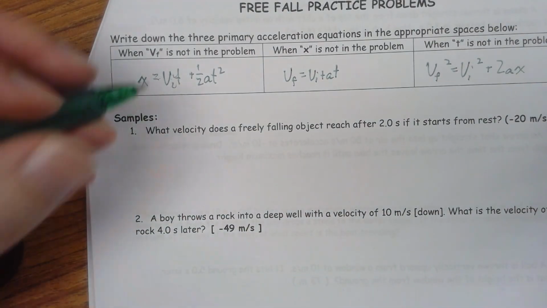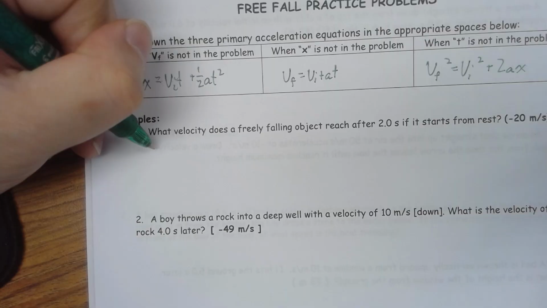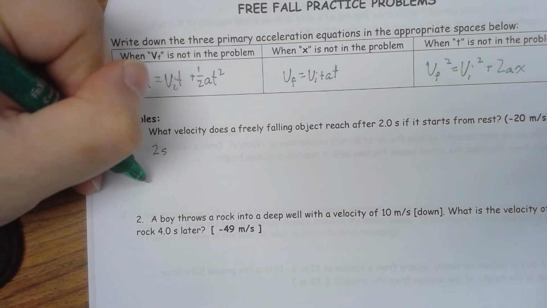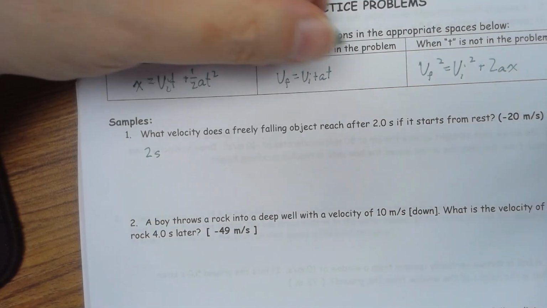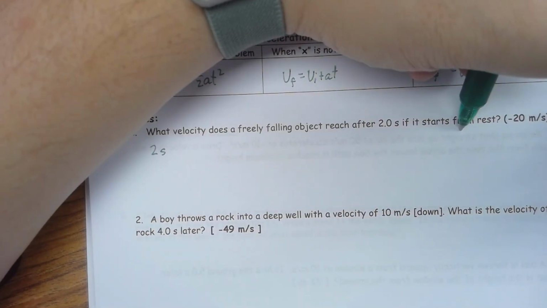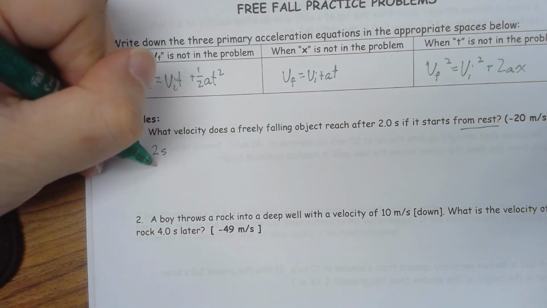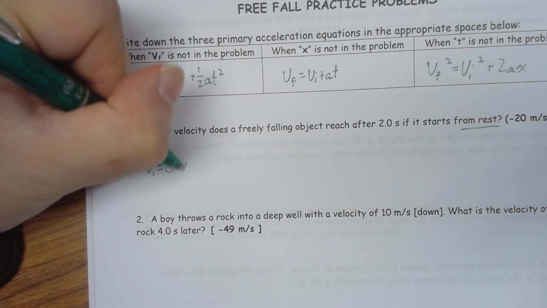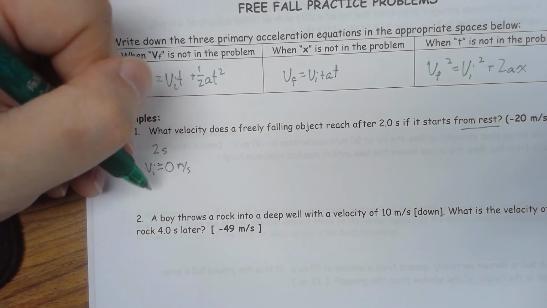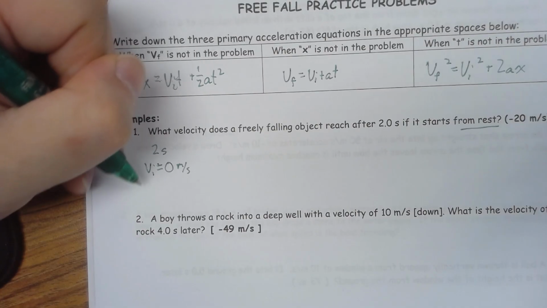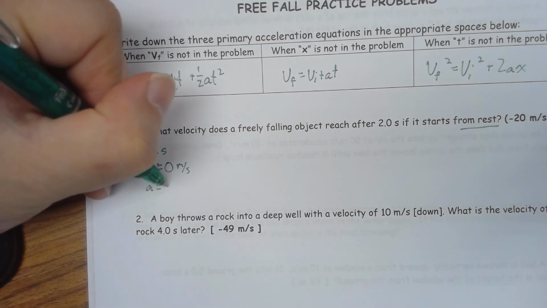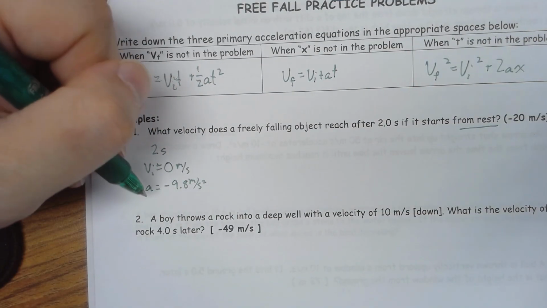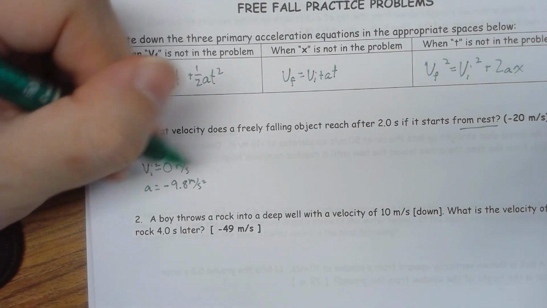And so when we do these problems, we have our givens, which looks like it's just 2 seconds, but don't forget, anything free falling, anything starting from rest free falling, is going to have a Vi equaling 0 meters per second. If it's at its highest point, Vi is 0 meters per second, and the acceleration is negative 9.8 meters per second squared. So we can have some hidden givens. We have our 3 givens.